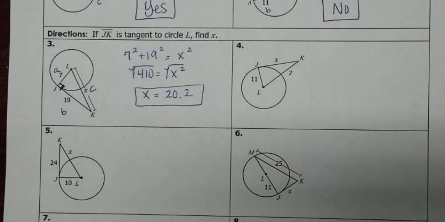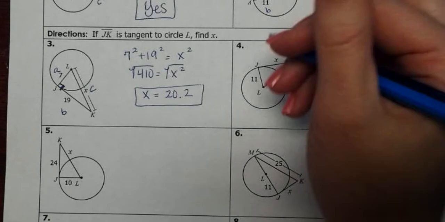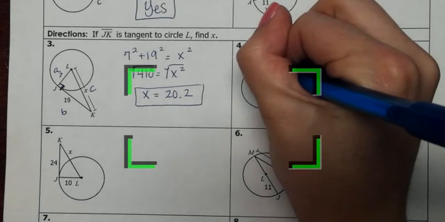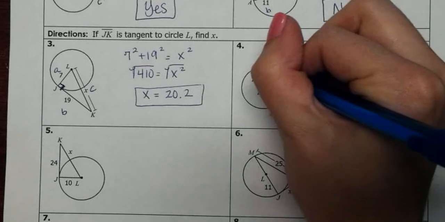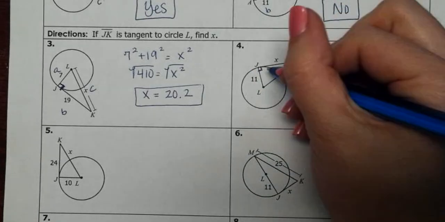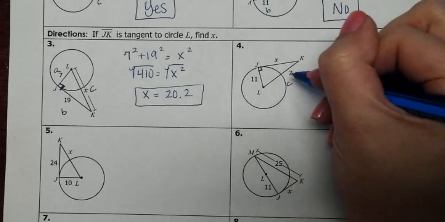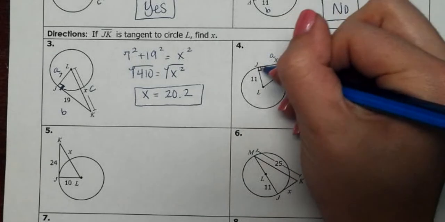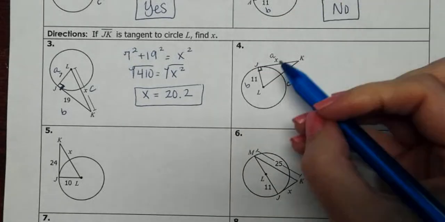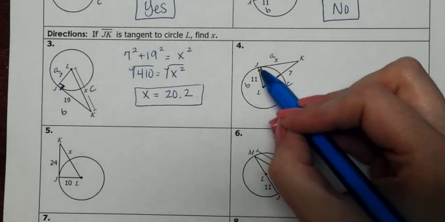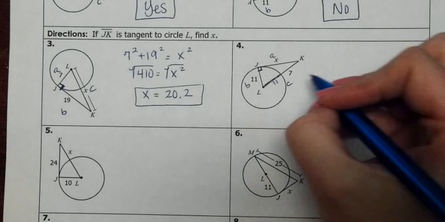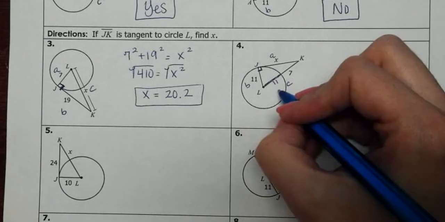So for number 4, my point of tangency is here at J. That's where it touches the circle once. Where this line JK touches the circle once anyway. So this is going to be side C. I'm going to name this A and this B. However, I do not know this piece. It's a radius though. And this piece is a radius, so they should both be 11. So this entire piece here should be 18.